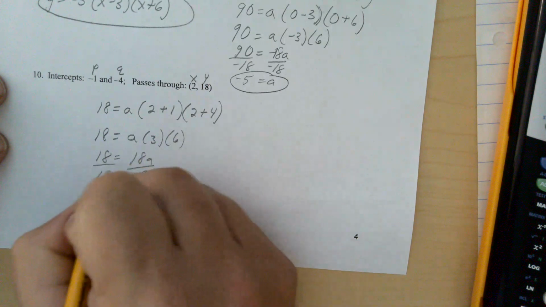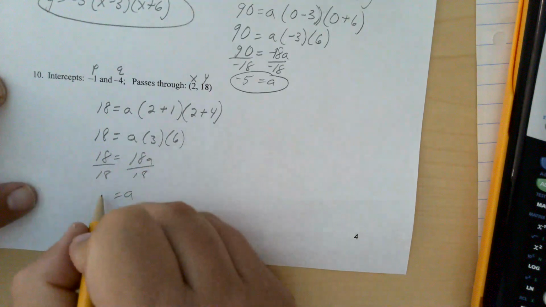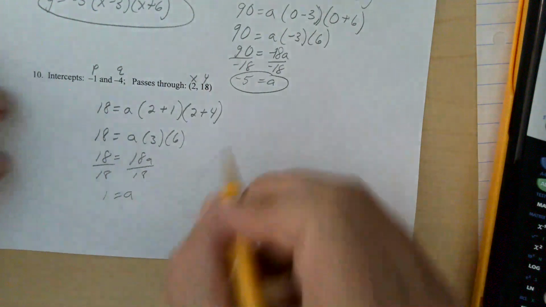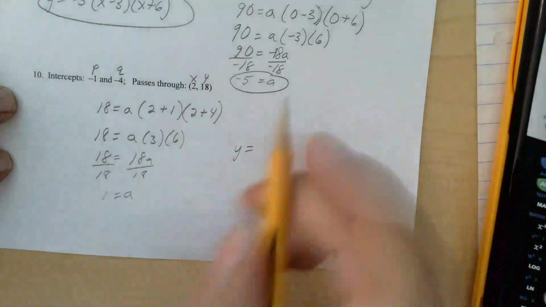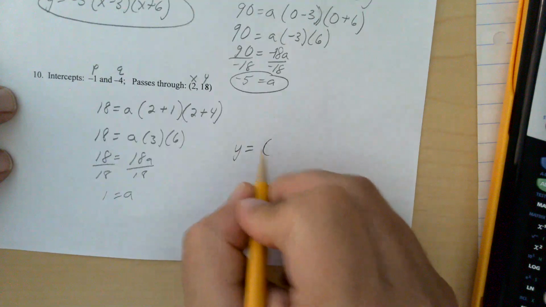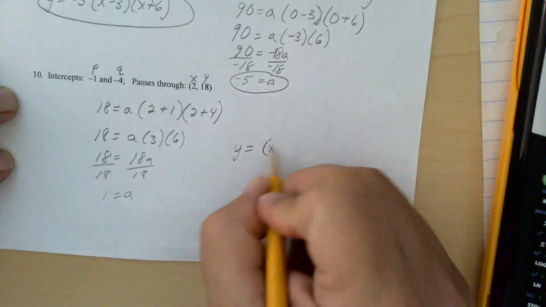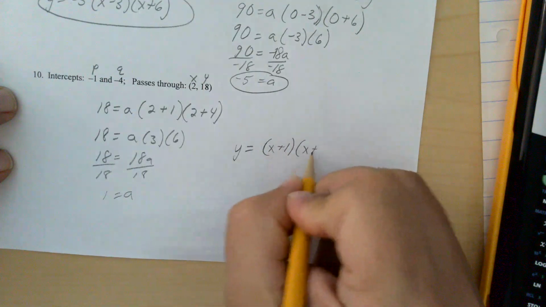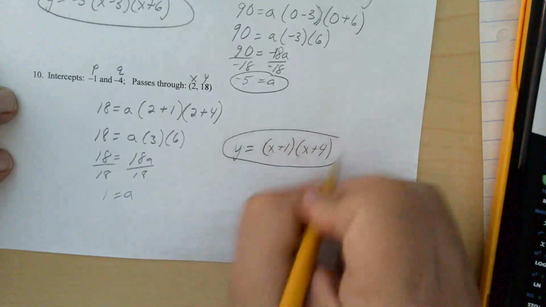That just tells you, hey, it's not a stretch or shrink. It's just a 1. And my final answer, I could put a 1 if I wanted to, or just leave it blank here. And it's going to be x plus 1 and x plus 4.